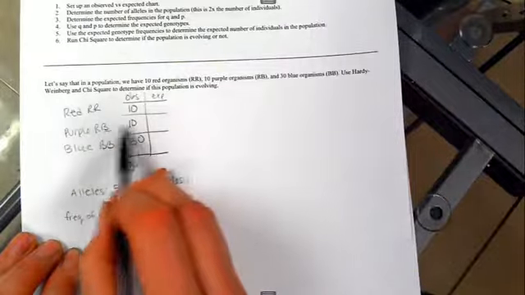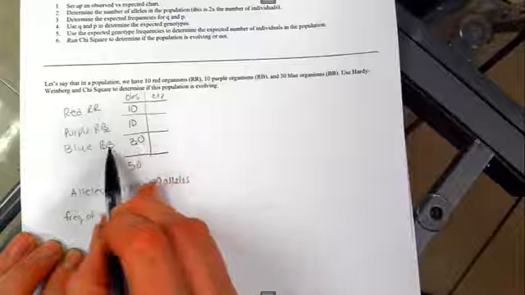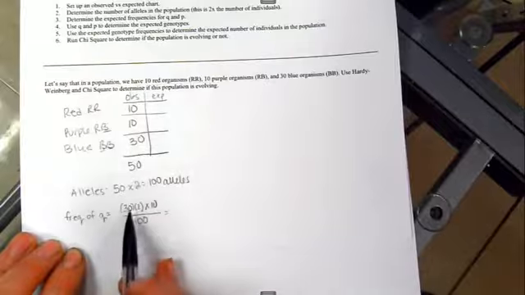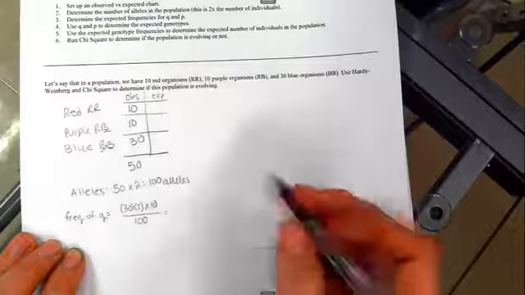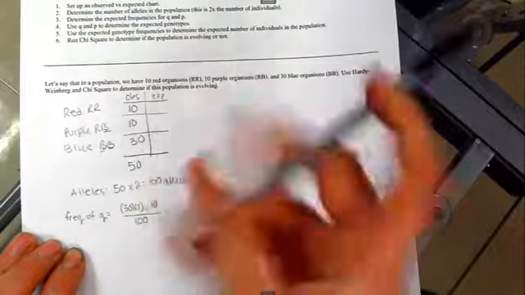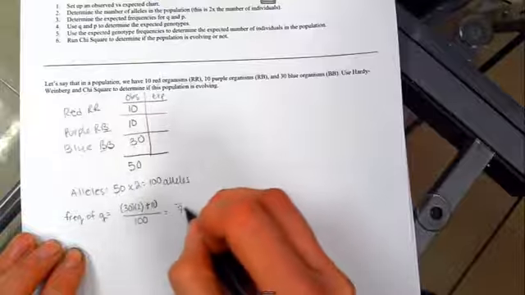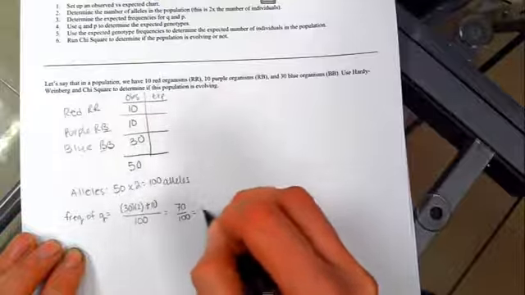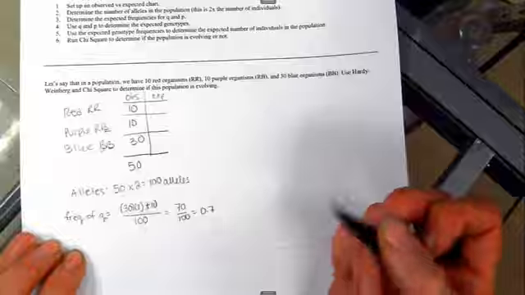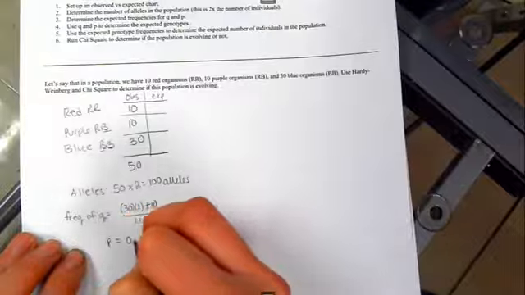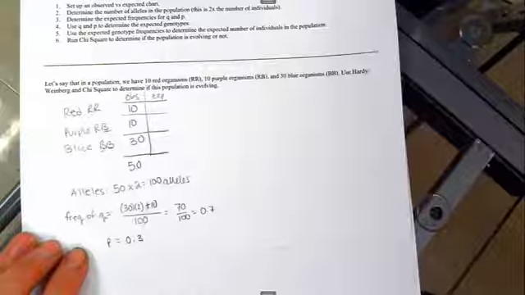So just think 10 here, 30 of these, 30 of those. That's where that comes from. If you multiply all that out, we get 60, and this should be plus, sorry, not times. 60 plus 10 is 70 out of 100, and that's going to give us a frequency of 0.7 for Q. We know that P plus Q equals 1, so P is going to have to equal 0.3.